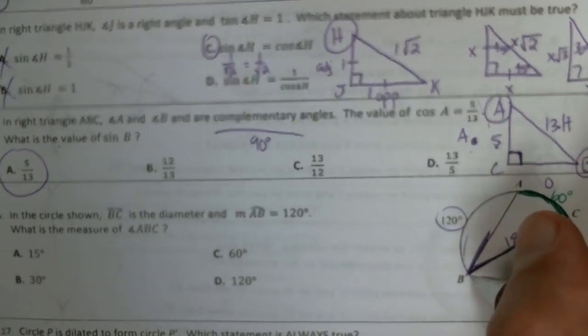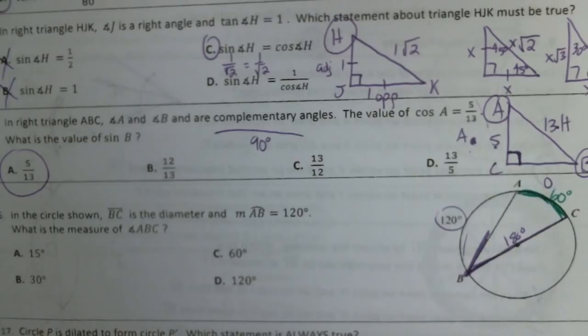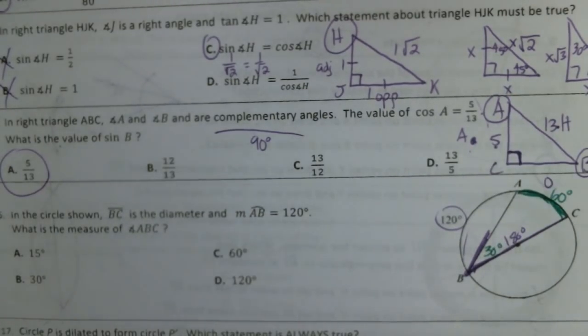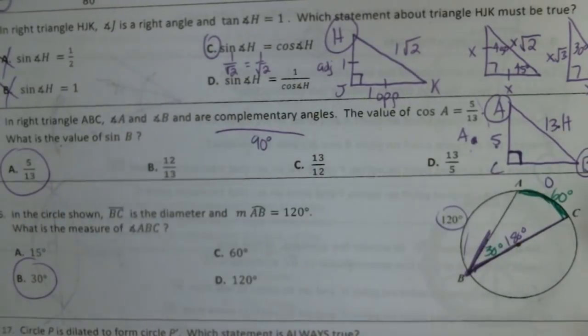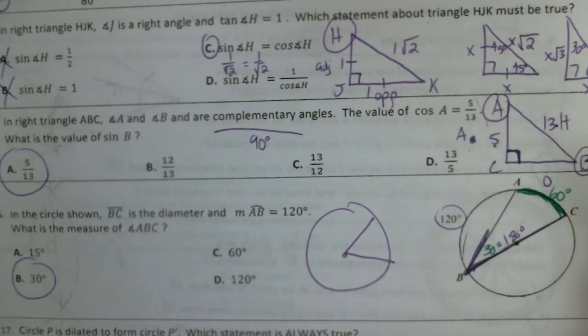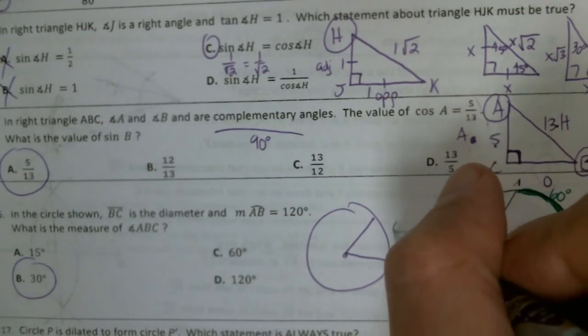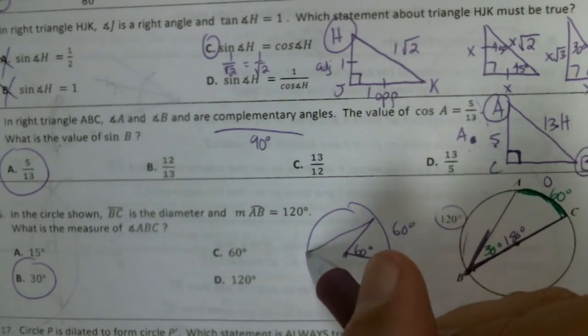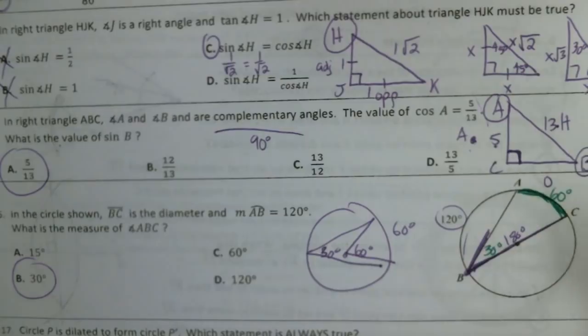This is an inscribed angle because the vertex is on the circle. The relationship between the inscribed angle and the arc is the inscribed angle is half of the arc. So this guy has to be 30 degrees. Don't get confused with 60. If it were a central angle, the vertex in the center, if this arc were 60 degrees, then yes, the central angle would be 60. But the vertex is way over here. Then it's half of that, 30 degrees.